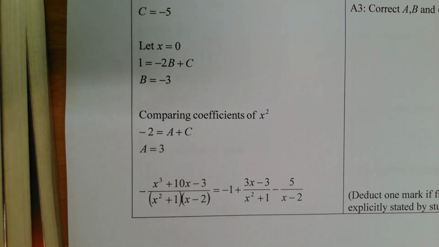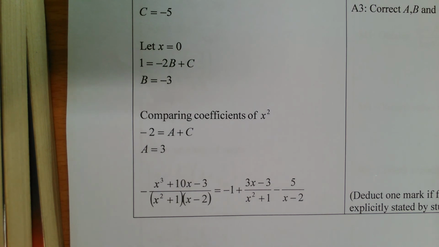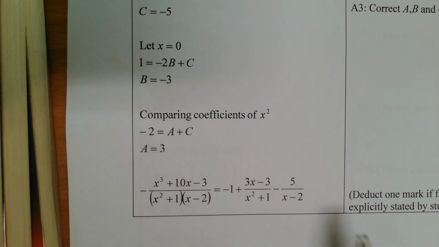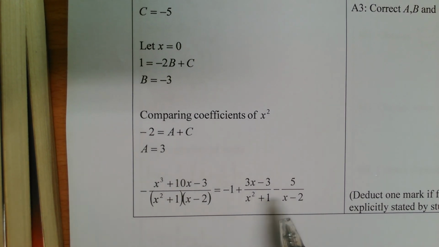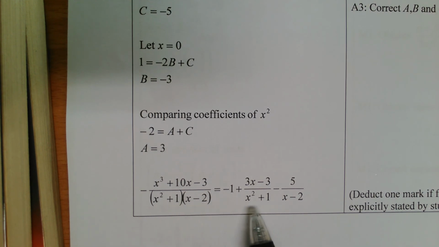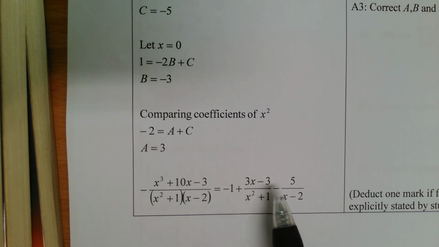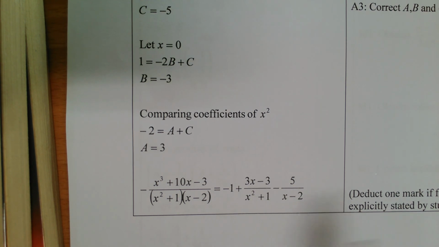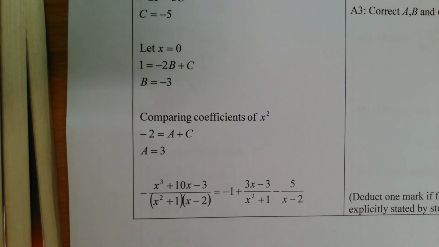One common error that students often make is that they do not write out the final terms in terms of partial fractions. So do not forget to actually write out this entire term with the correct coefficients of a, b, and c. And this is your final answer for question 2.